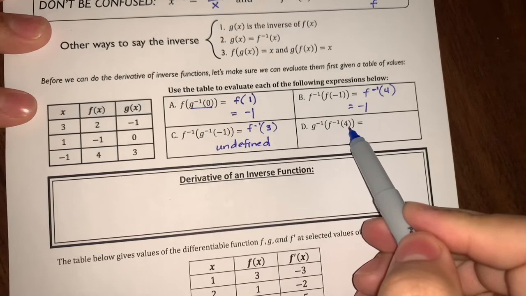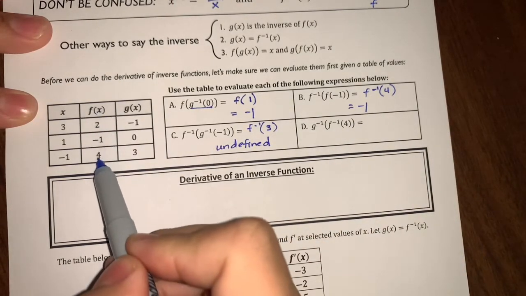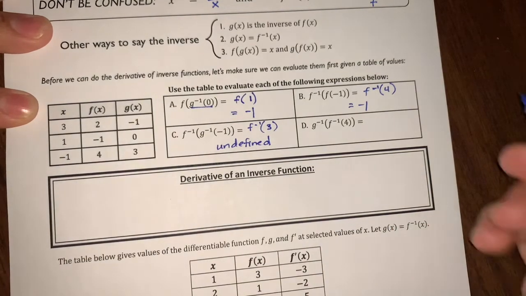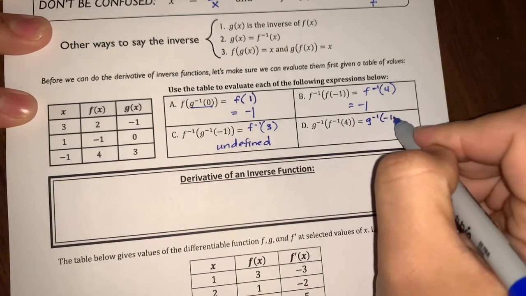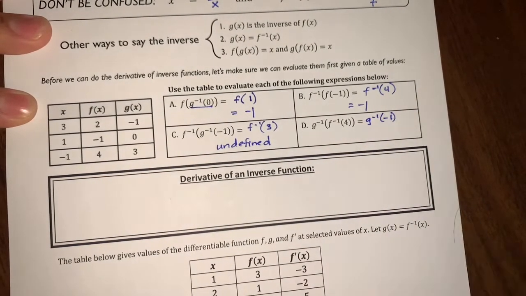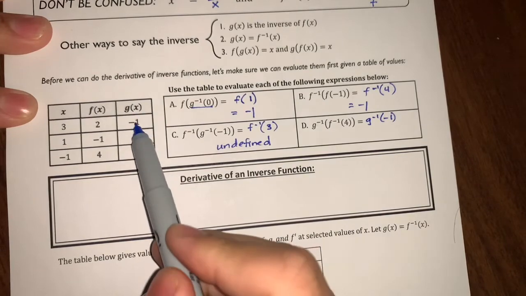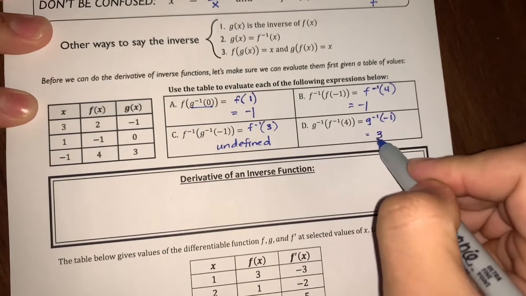f inverse of 4, I have to see where my y value is 4. Here it's 4, so the corresponding x value is -1. So it's going to be g inverse of -1. Then I have to see where my y value is -1, and the corresponding x value is 3. So this answer is just equal to 3.